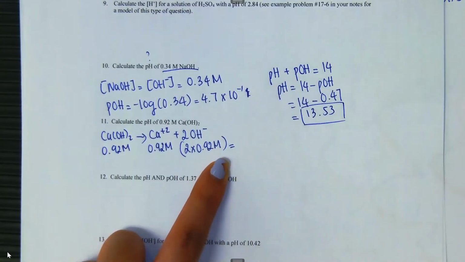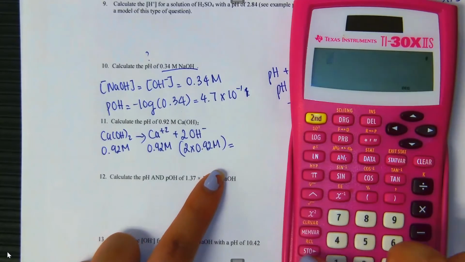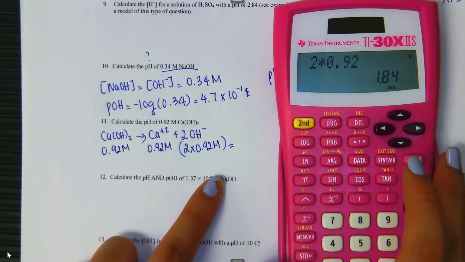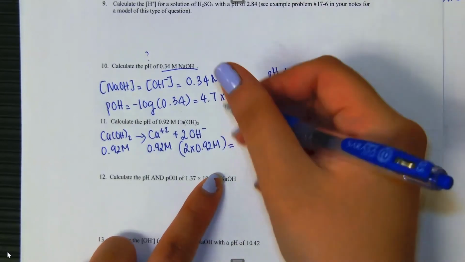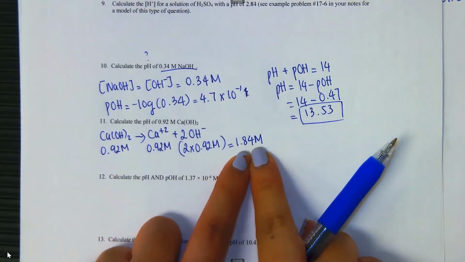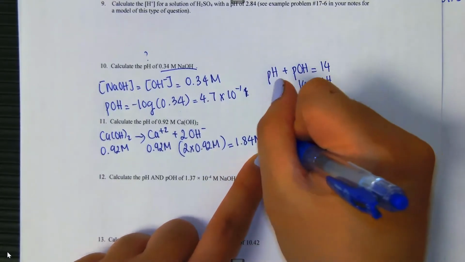So this becomes 2 times 0.92, 1.84. So this is my concentration of hydroxide.